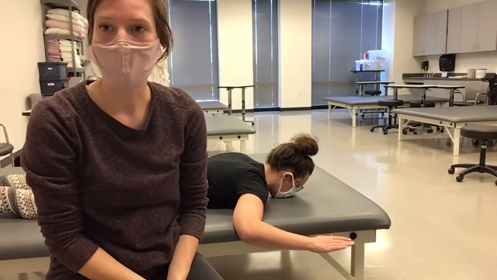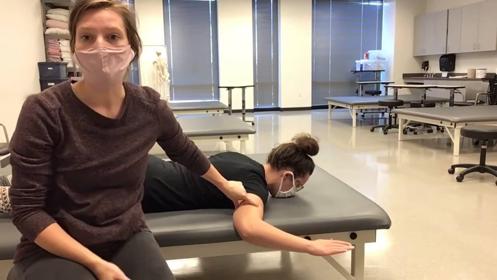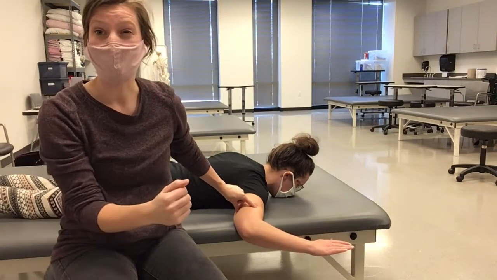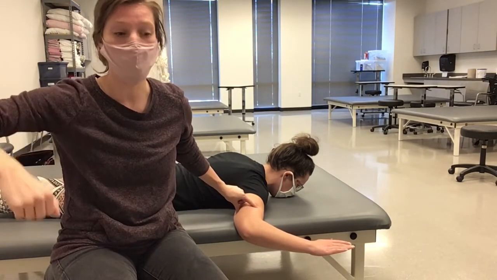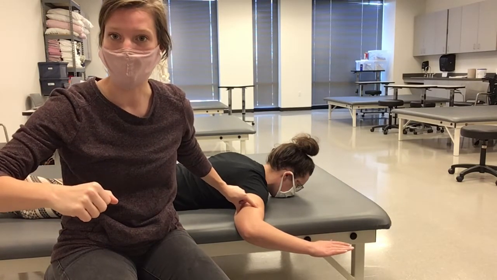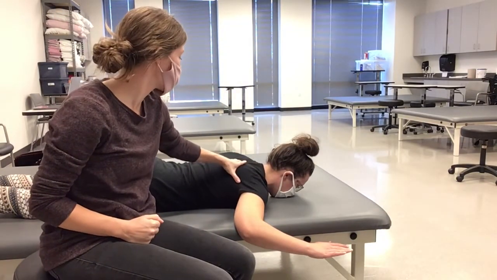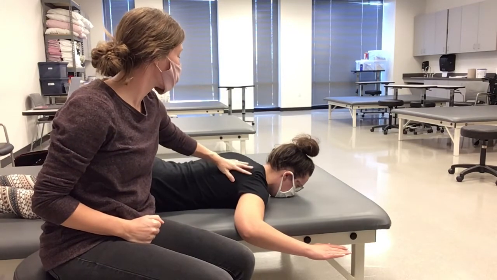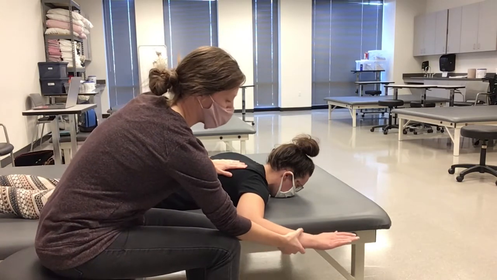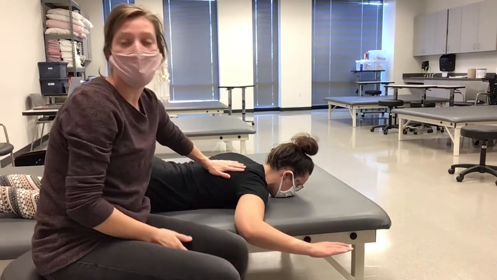For the infraspinatus muscle, your client is going to be prone on the mat with their humerus supported by part of the mat. In doing so, it prevents the arm from going into abduction or adduction, because we truly want to test the muscle, the rotation of the infraspinatus. So for this one, you'll palpate to find the spine of your scapula. Make sure that you are on the infraspinatus muscle, and then you will apply pressure downward in order to feel the muscle contract on their infraspinatus.